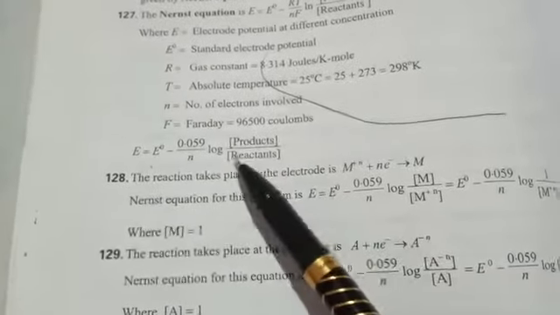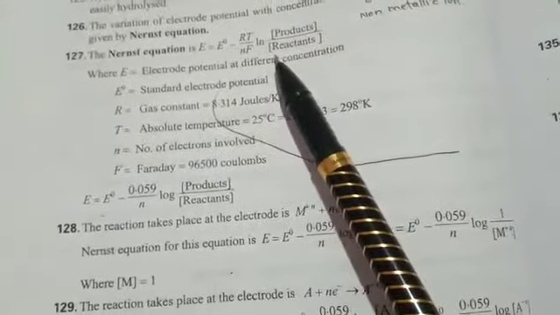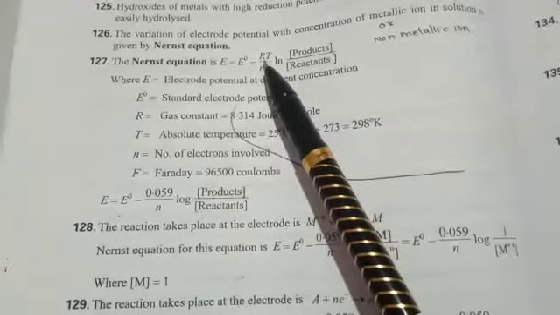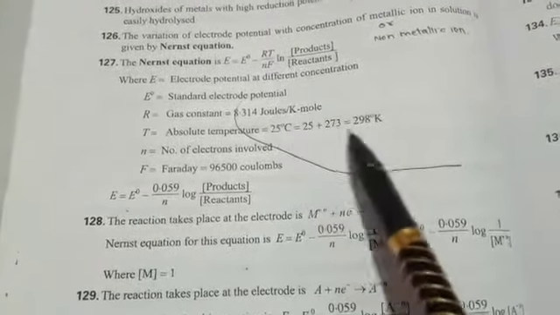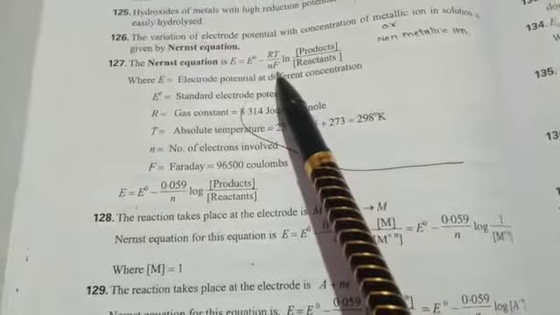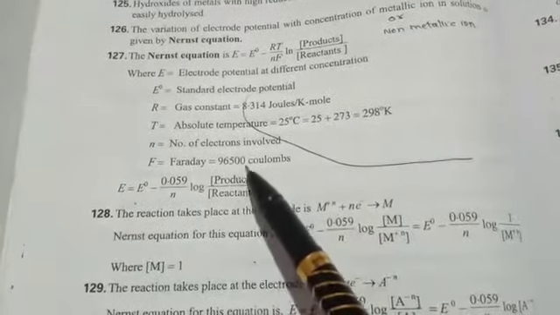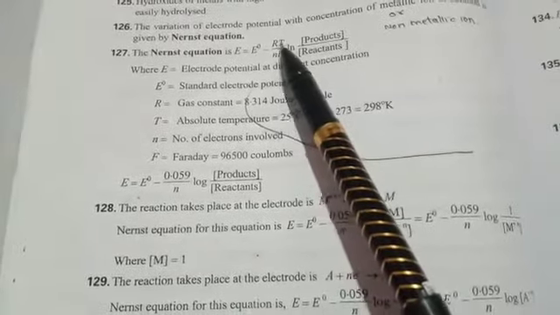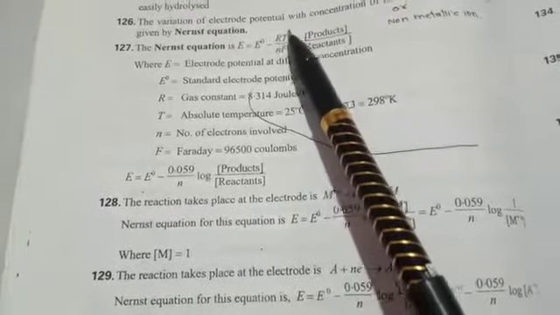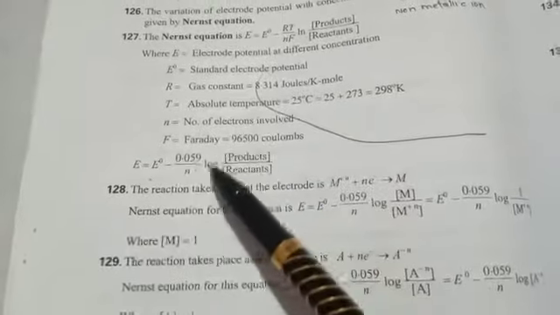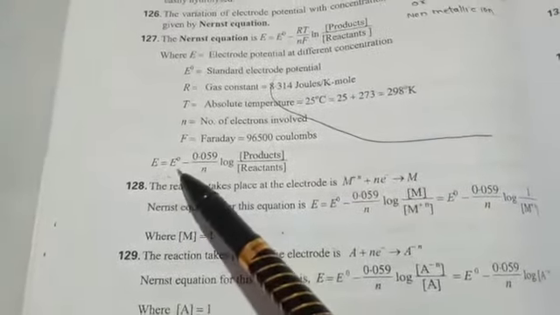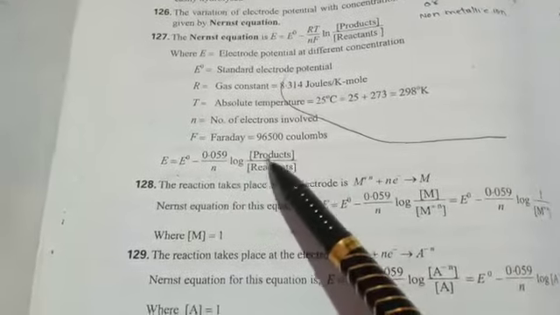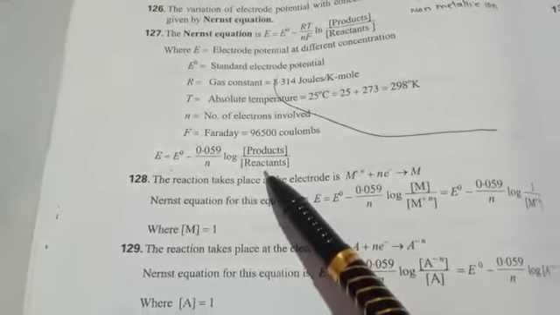What is the difference between this relation and the earlier one? Here they have substituted the values of R, temperature that is 298, and F, that is 96,500 coulombs. After substituting R, T and F, whatever the final value you get from the calculation, they have taken here: E equals E naught minus 0.059 by N log of concentration of product by concentration of reactant.